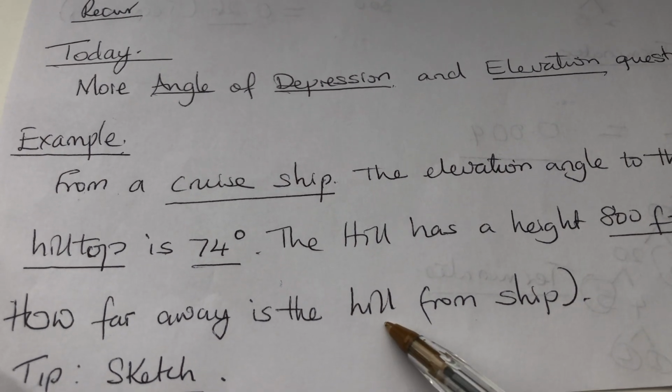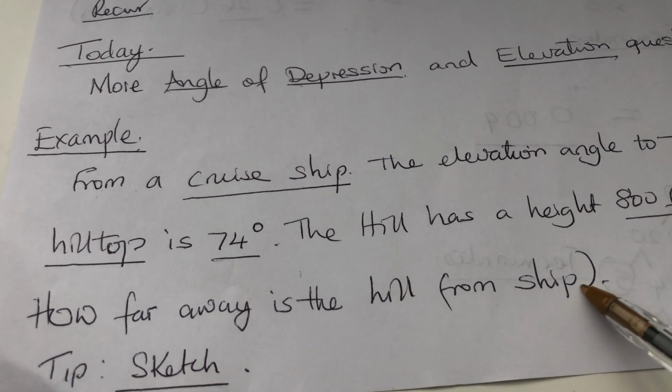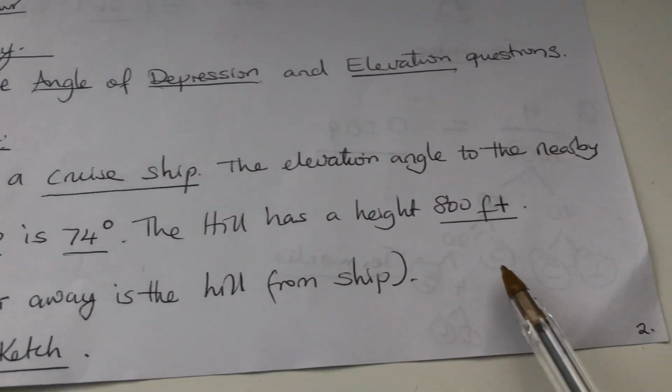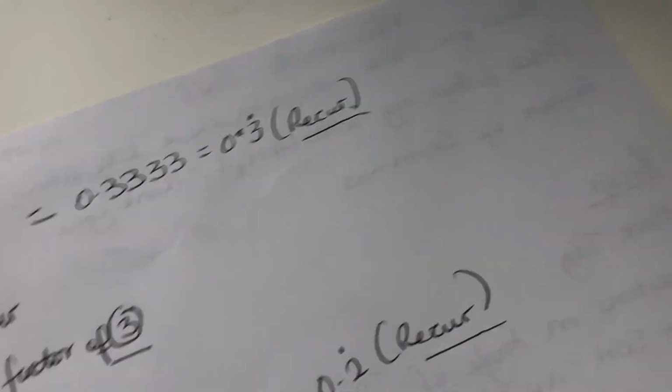How far away is the hill from the ship? Here we are going to sketch, put in the figures we have, and then we'll decide which function to use.